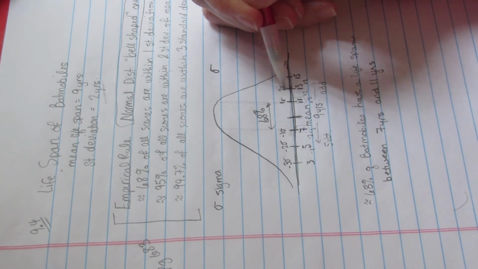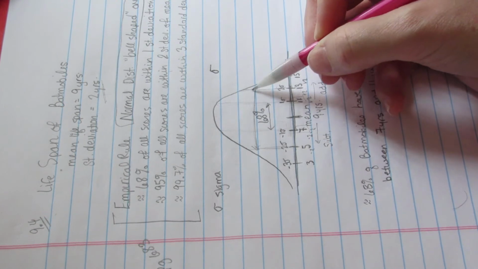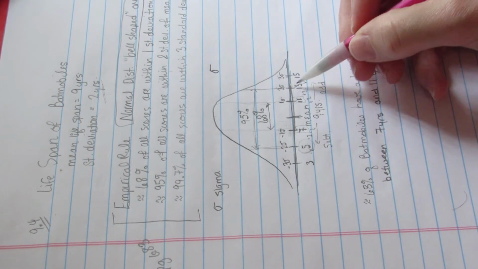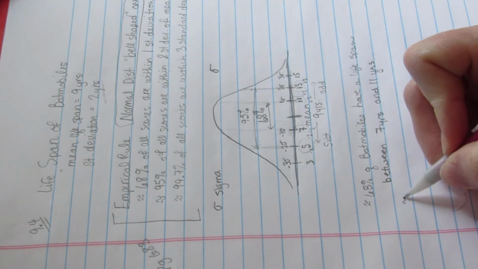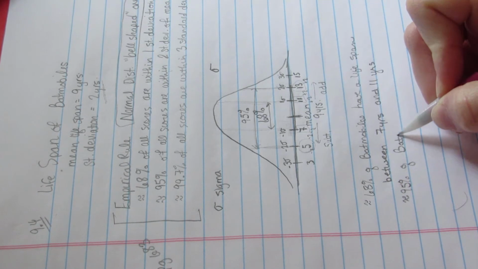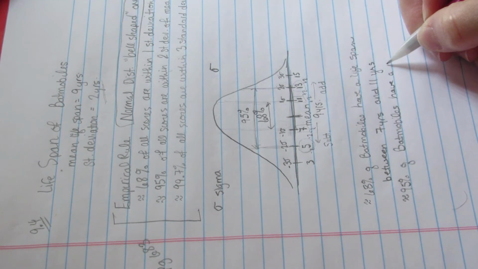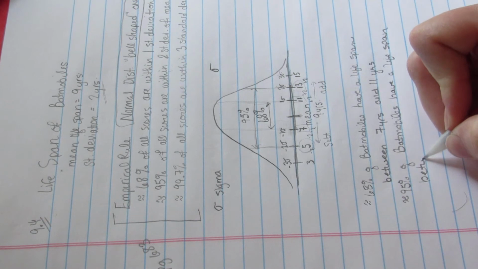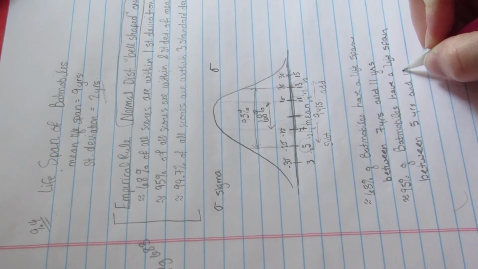If we move forward 2 and back 2 from the middle, we're going to cover more of that bell curve, and in fact that's approximately 95%. So 95% of Batmobile lifespans should fall between 5 years and 13 years. So approximately 95% of Batmobiles have a lifespan between 5 years and 13 years.